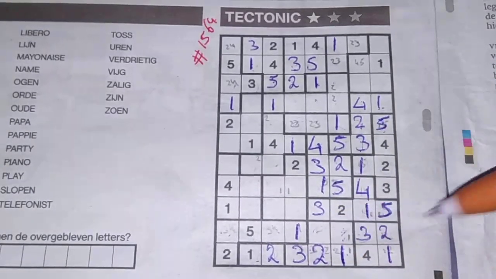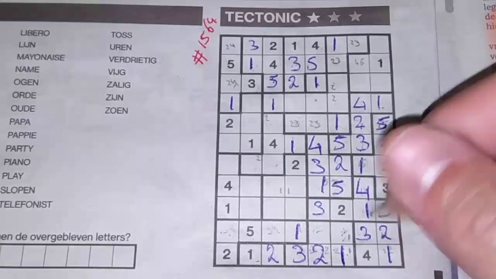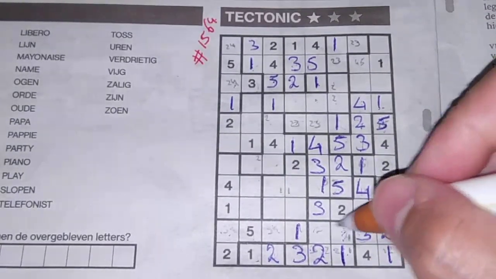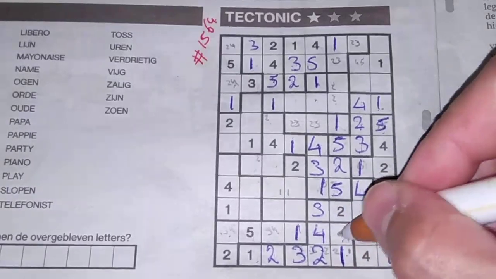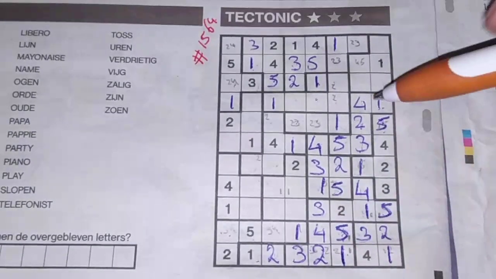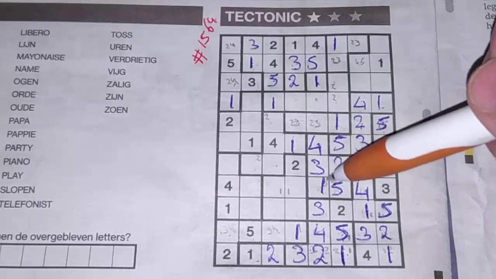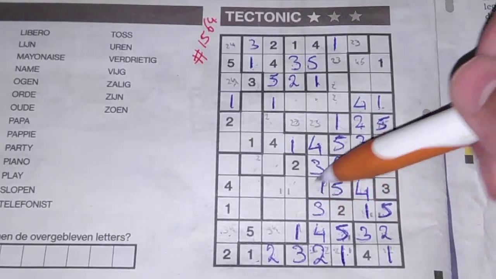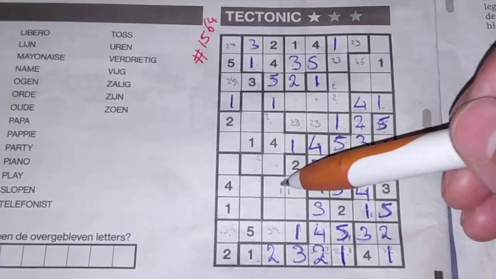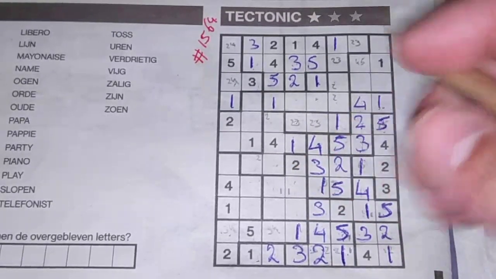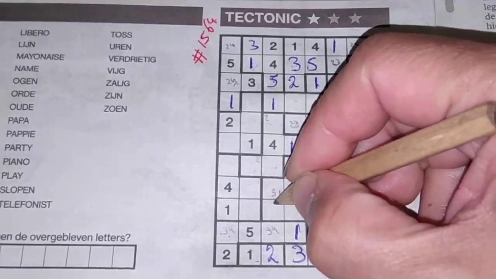The 4 and the 5 are left. Let me mark them. Oh, we have a 4 here, so this can be a 4. So this box should be the 4, and this should be a 5. These two boxes cannot be a 3. These two boxes cannot be a 1, so the 1 goes in those two boxes. And the 3 also, a 1 and a 3.